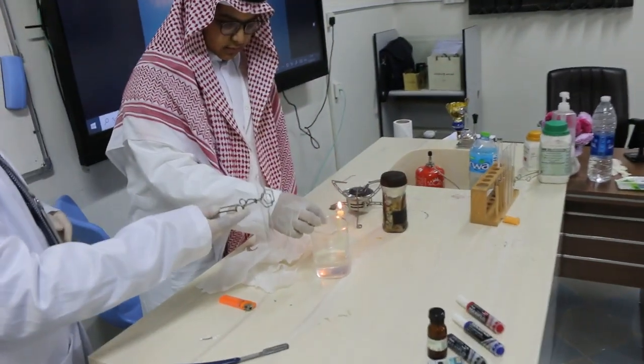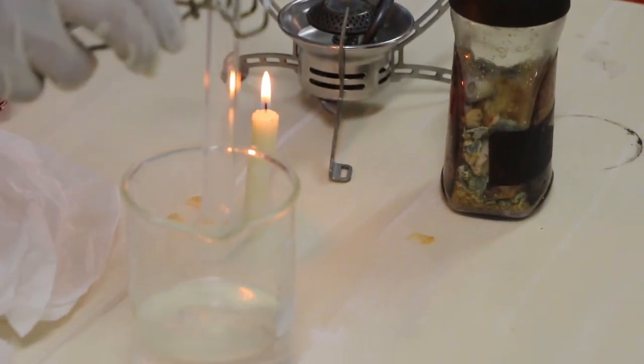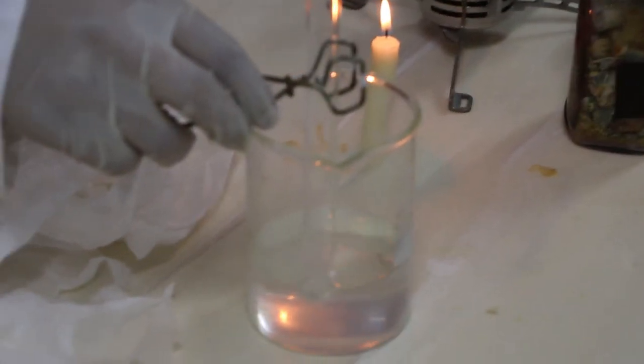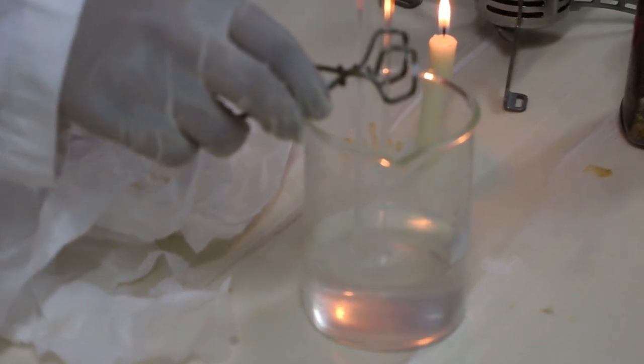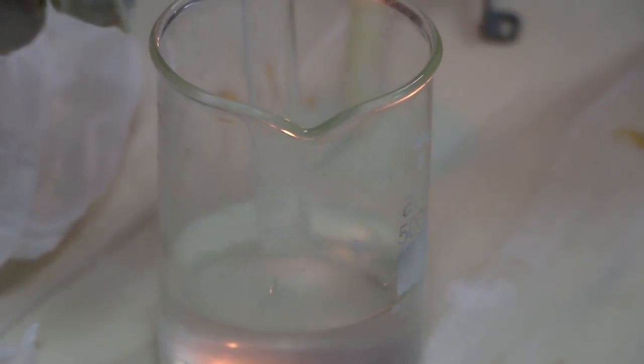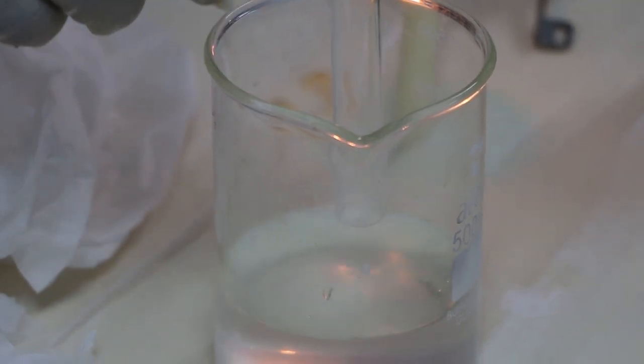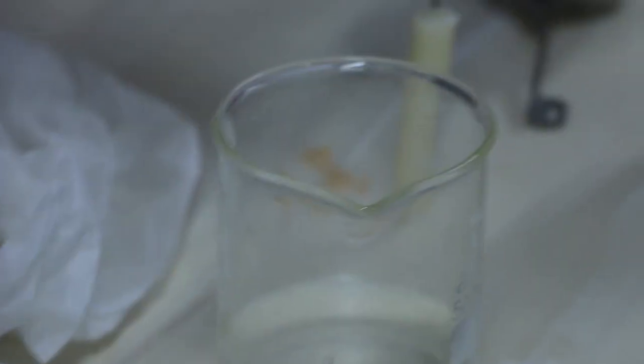Okay, Hadi, put it. What happens, Hadi? What happens to the piece of sodium? Sodium is reacting and replacing the hydrogen in water, forming sodium hydroxide. Observe what happens to the evolved gas near the candle. What happens to this? Pop sound. So the produced gas makes a pop sound. What is the name of the produced gas? Hydrogen. Excellent, Ryan.